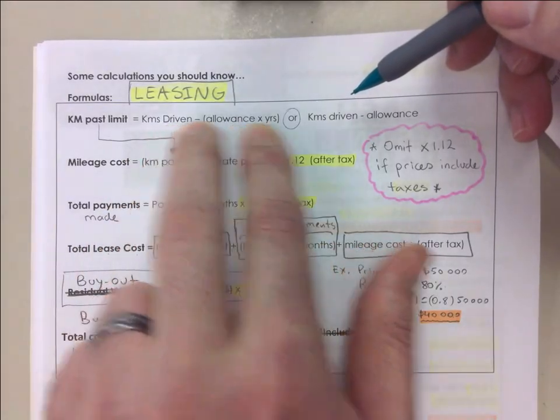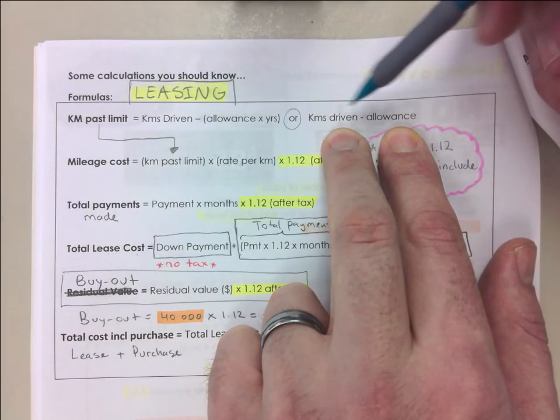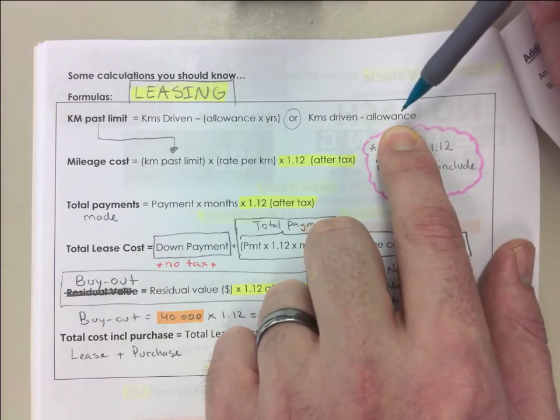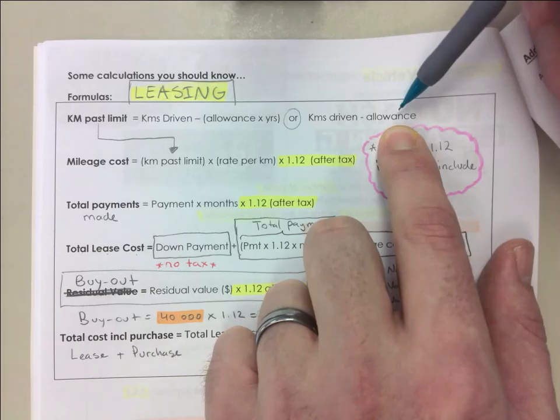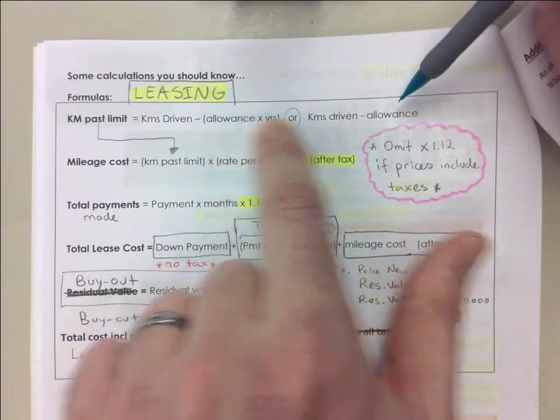That's one scenario. The other scenario is where you just subtract the two numbers that are provided. There is no need to multiply the allowance by the number of years because they give you the full amount. Okay, so that's the difference here. So you just pick the right one.